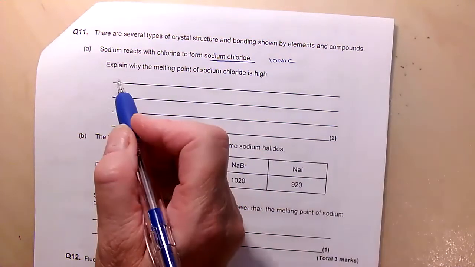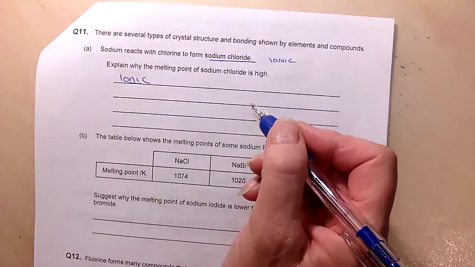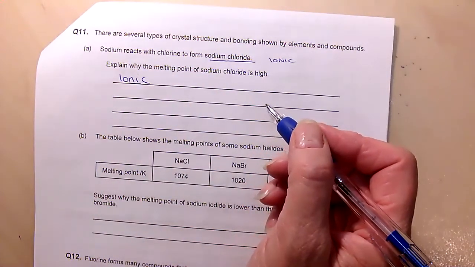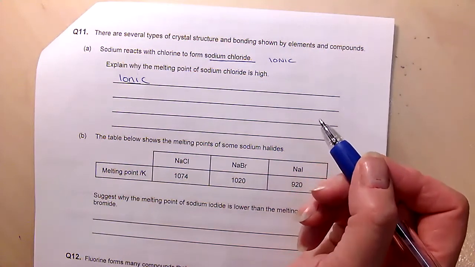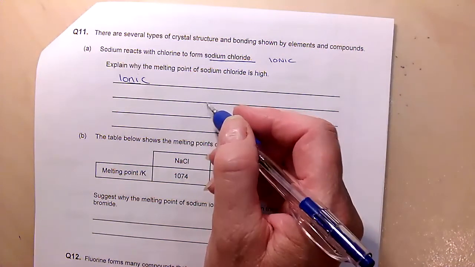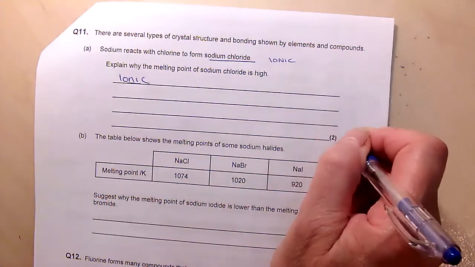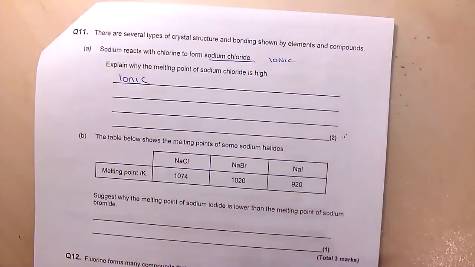So we'd say it's ionic, and then we would say we've got strong electrostatic forces of attraction between oppositely charged ions. Okay, we could say between oppositely charged, a sodium plus ion and a chloride minus ion, but this is just a definition of an ionic bond.